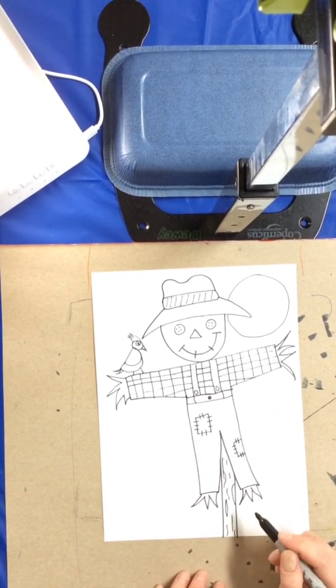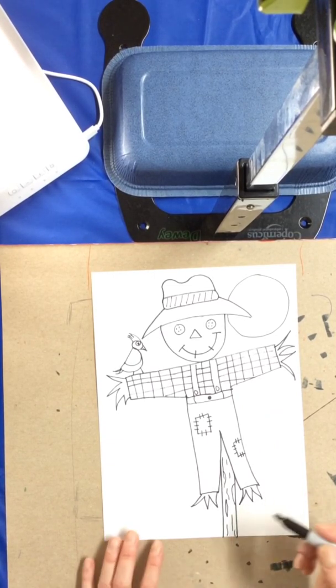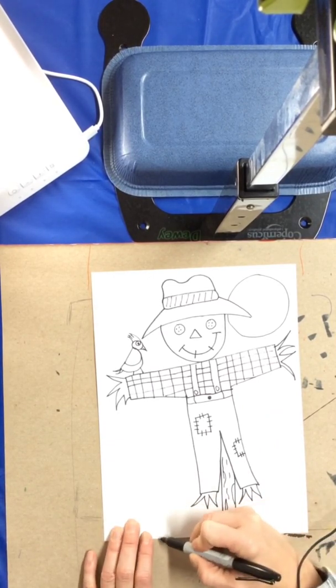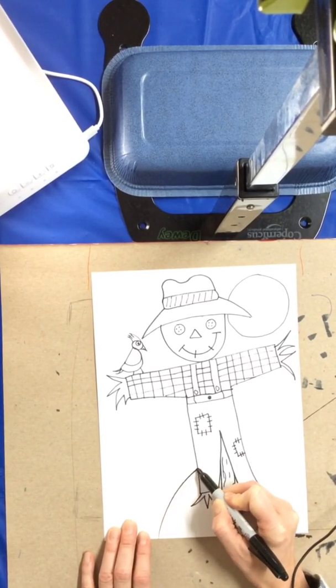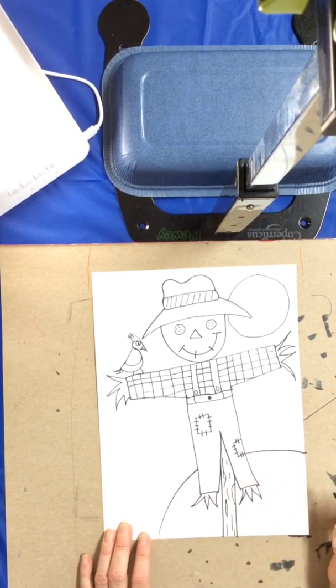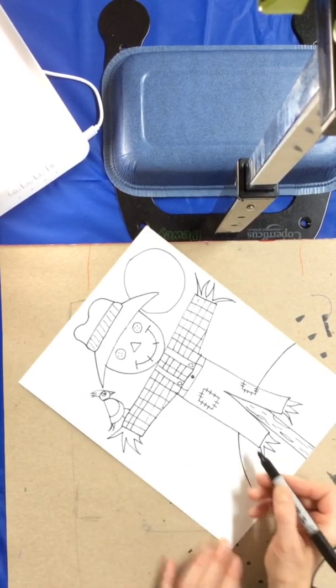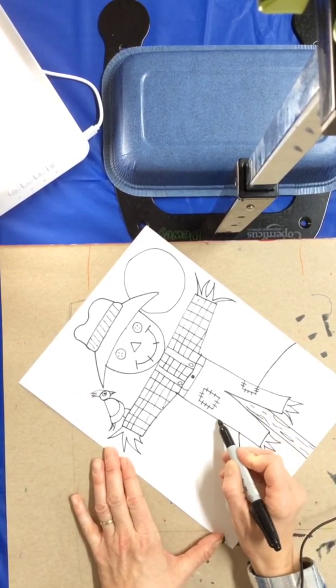Next, boys and girls, let's add some of those curvy lines for the fields. All they are, think of rainbow lines. So you could add them however and wherever you want. I'm going to turn my paper a little bit. Let me see.